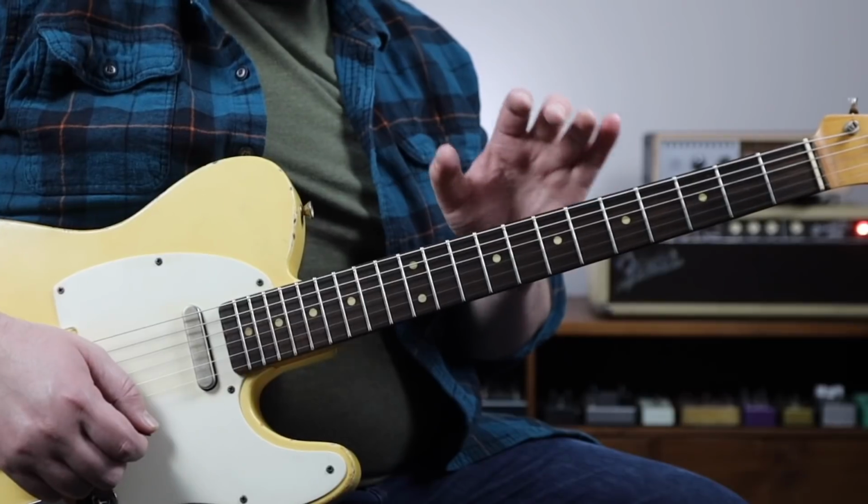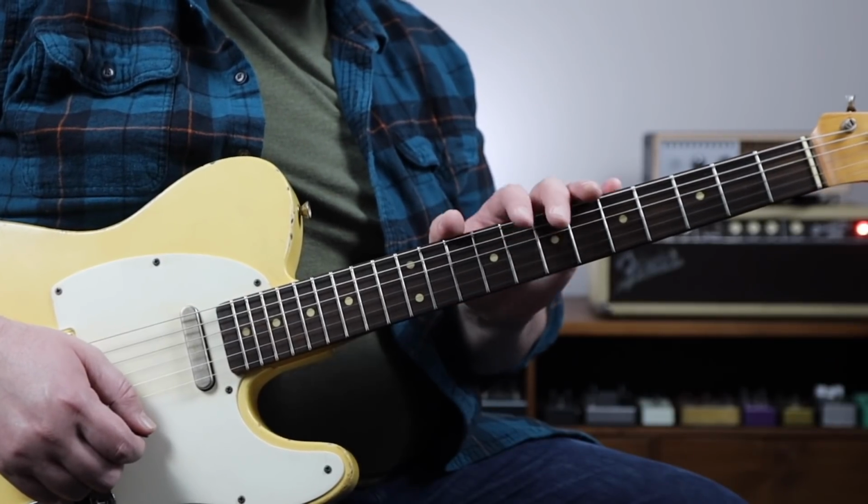To break this down, I'm going to show you 4 different inversions spread out over 3 different string sets, so 12 shapes altogether. Some of these you might know already and some might be new, but along the way we'll learn how to make inversions of any type of chord and how to thoroughly break down chord shapes across the fretboard. Okay, so we're going to go through the inversions for E7.